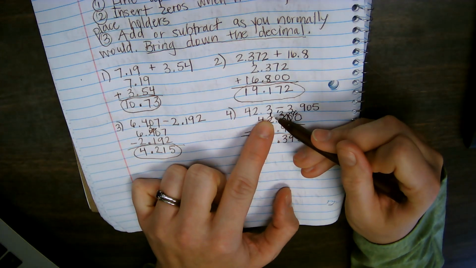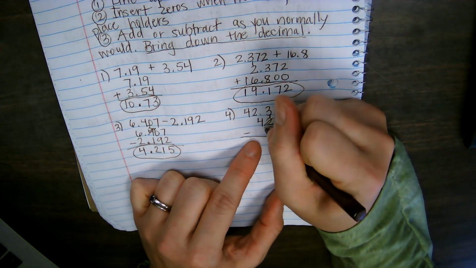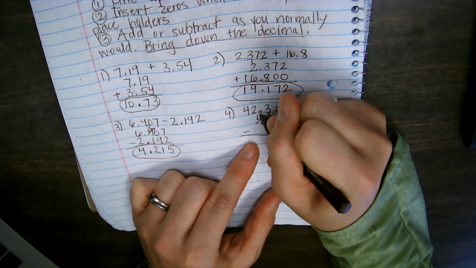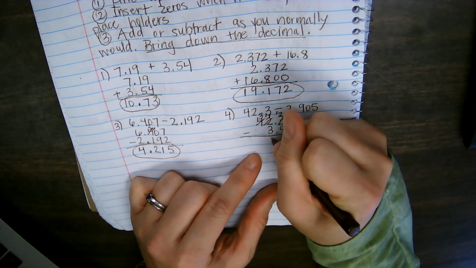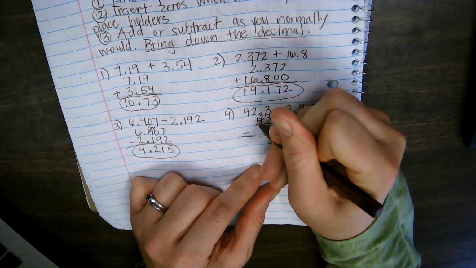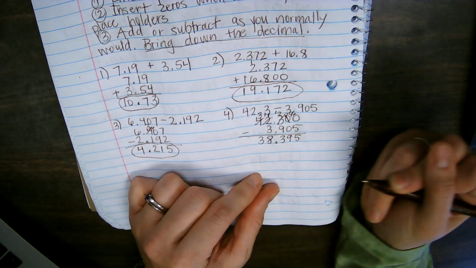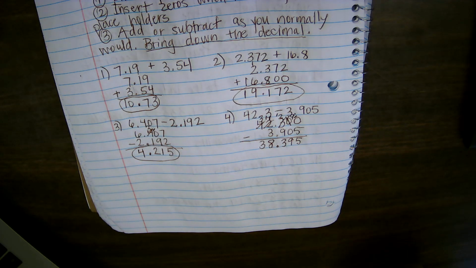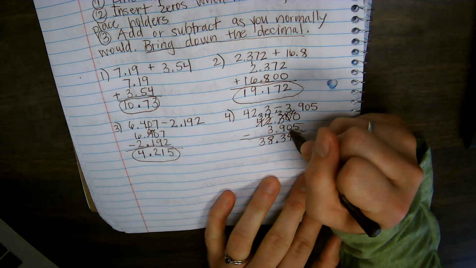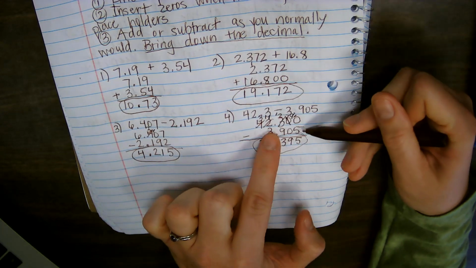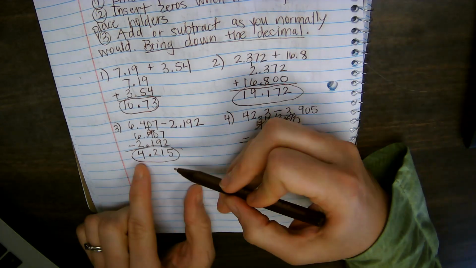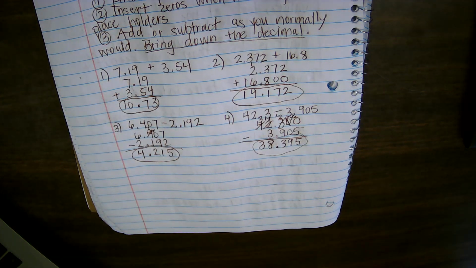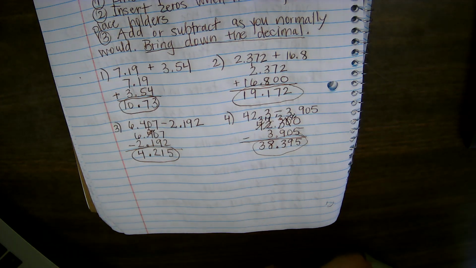I can't take 3 from 1, so I'm borrowing from the 4. 11 minus 3 is 8. 3 minus nothing is 3. So I have 38 and 395 thousandths. If you were to add these two bottom ones, you should get the top number, right? Those all look fairly reasonable.